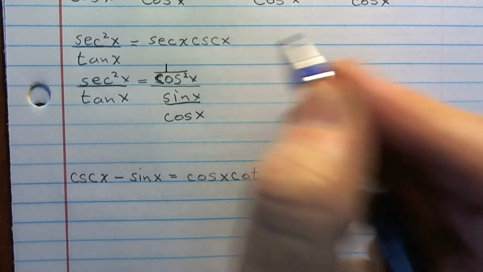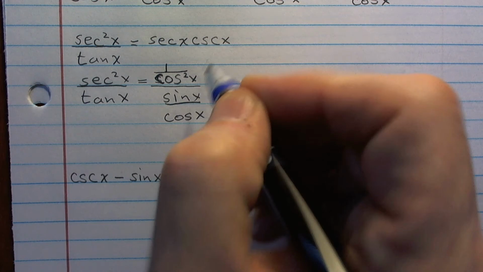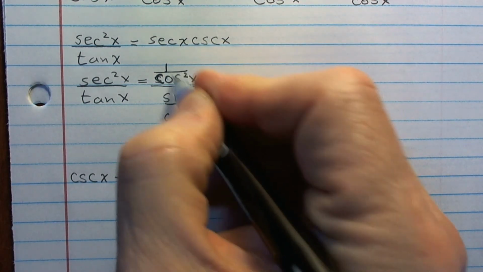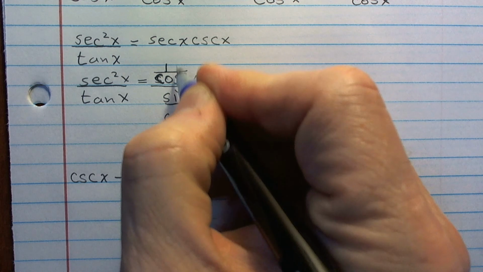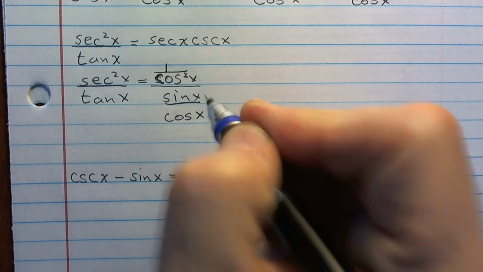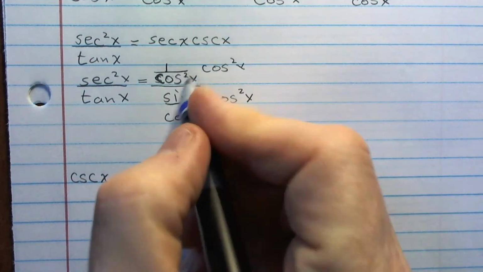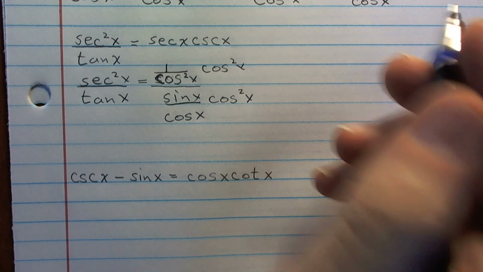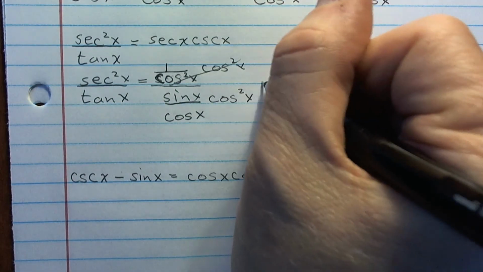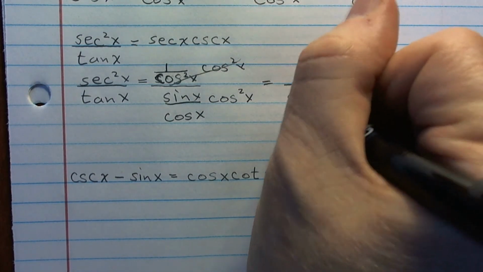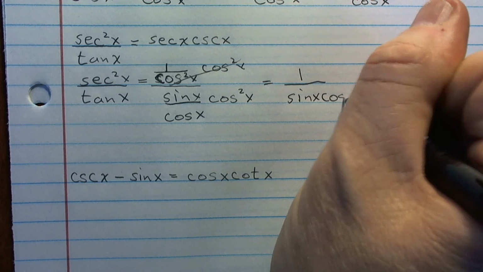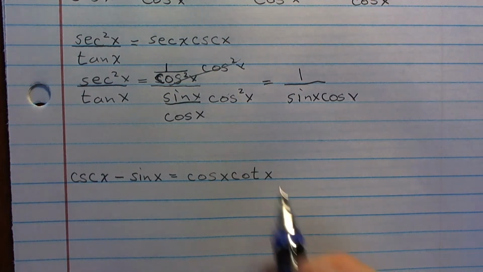Well, I've made the conversion. Now I look for an operation. Well, I've got a compound fraction situation here. I've got numerator, denominator up top and on the bottom. So let me just multiply the top and the bottom by the common denominator, which is cosine squared x, because I want to clear this out. I have too many denominators. So up top, I just get 1. And on the bottom, I get sine x cosine x. See? Because this cosine divides one of them, this one.